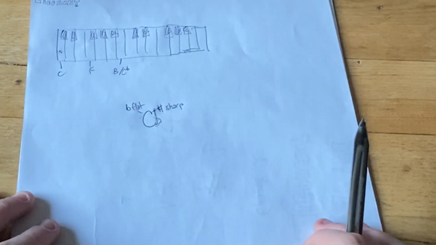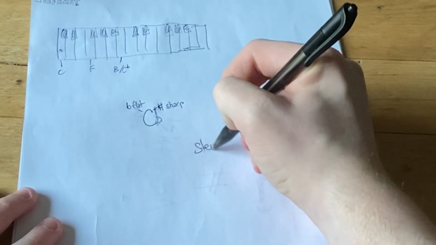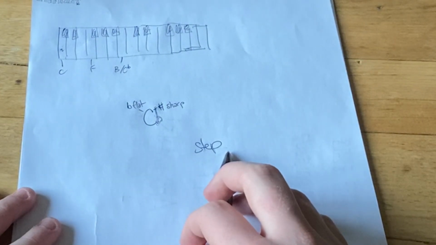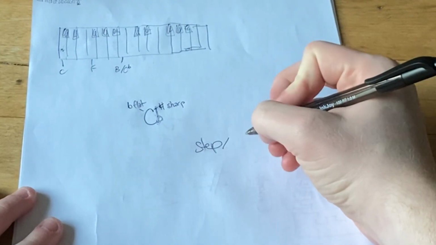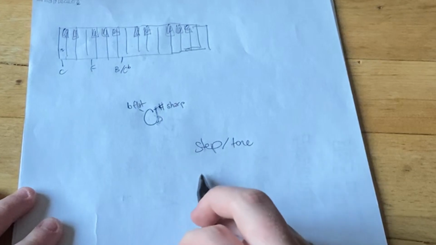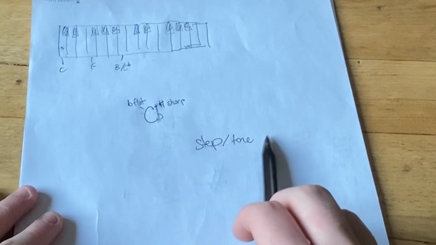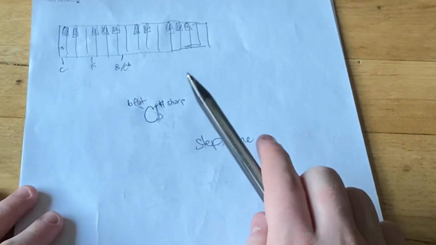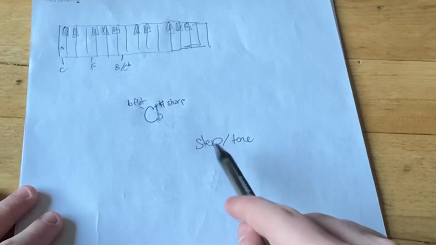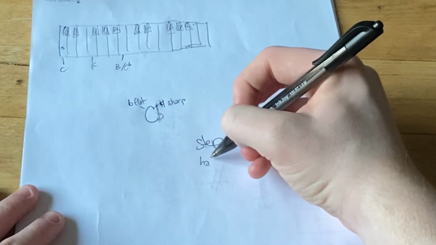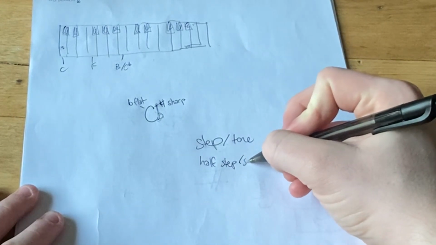So, I'm going to tell you about something called a step. In North America, it's called a step. In the UK, it's called a tone. So you could call it a step or a tone. And this is a standard unit of measurement for the distance between notes, the pitch in between notes. But there's also a half step, which is also called a semitone.